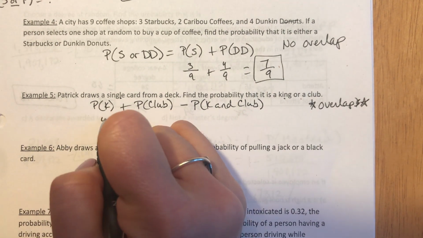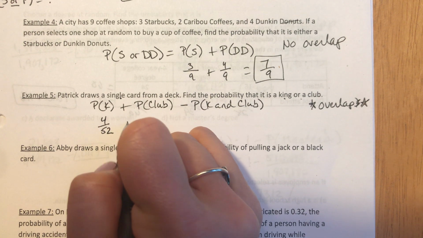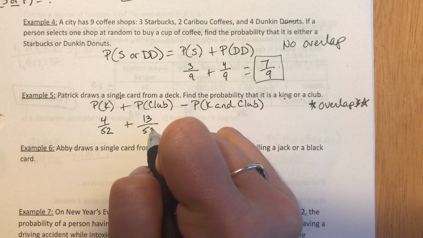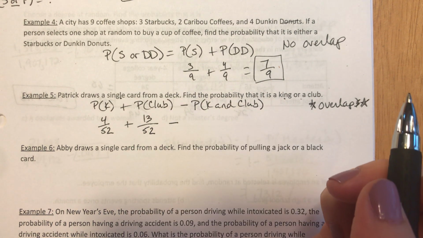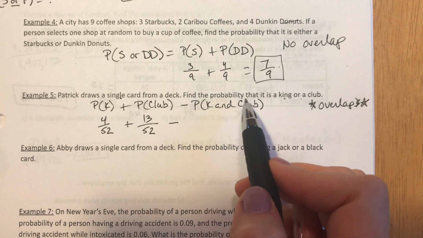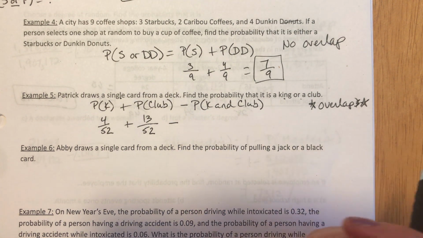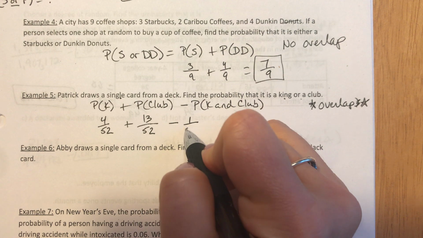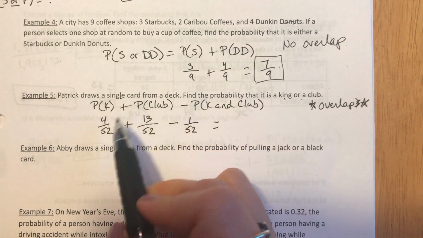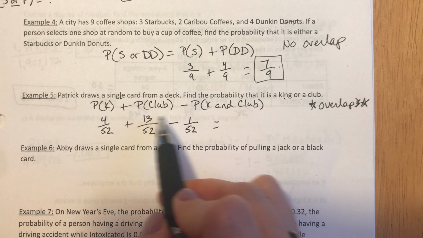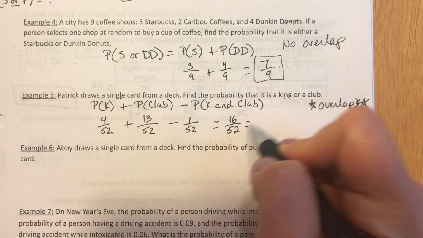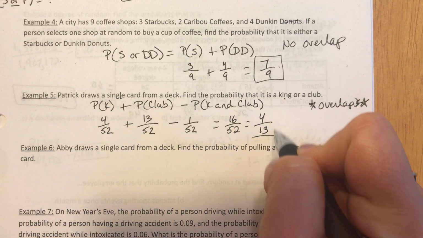Kings, there are 4 of them. Clubs, there are 13 of them. Minus a king and a club at the same time, there's 1 card. It's the king of clubs. So there's 1 card out of 52. So 4 plus 13 is 17. 17 minus 1 brings us to 16 over 52. And when you simplify that, you get 4 out of 13.